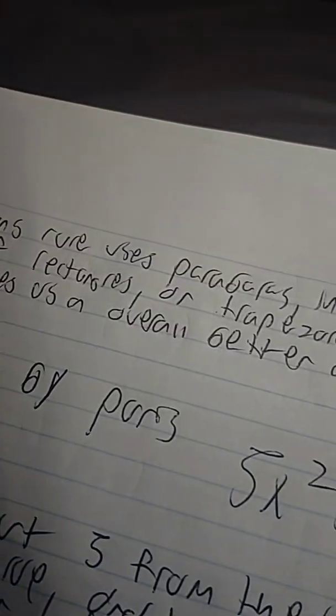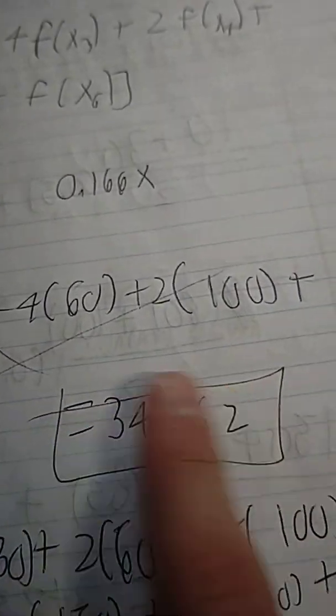So the Simpson's rule uses parabolas instead of rectangles or trapezoids, which gives us an overall better approximation. And I just remembered something. If this is the most accurate, then this would actually be under, and that would be over. So this is actually the overestimate. This is the underestimate, if this one's most accurate. So I just corrected that myself.